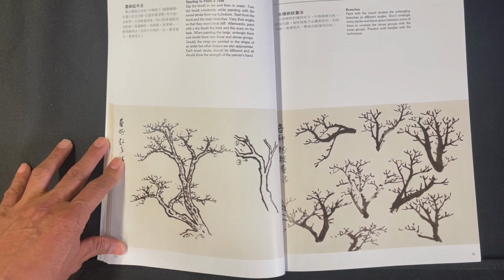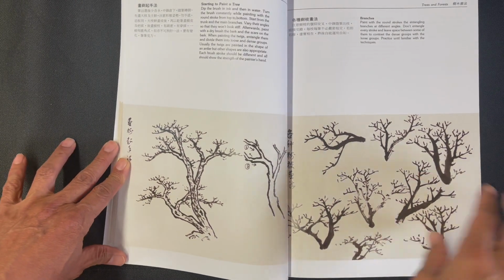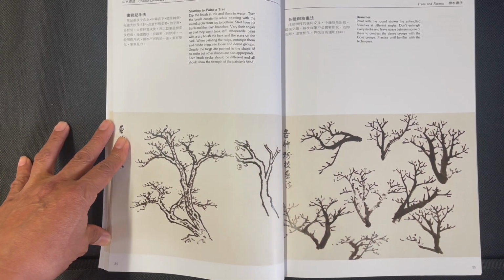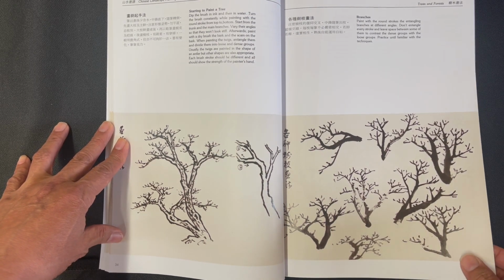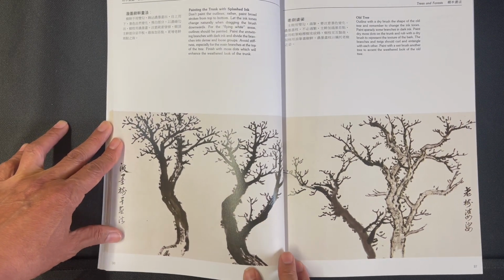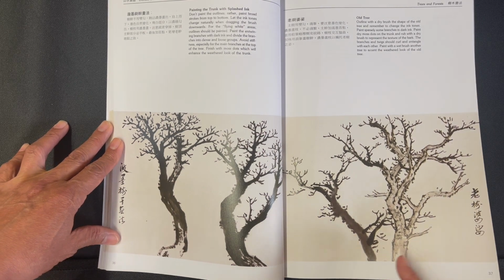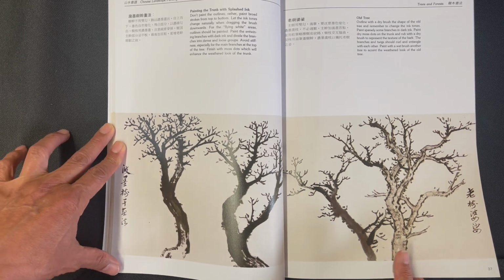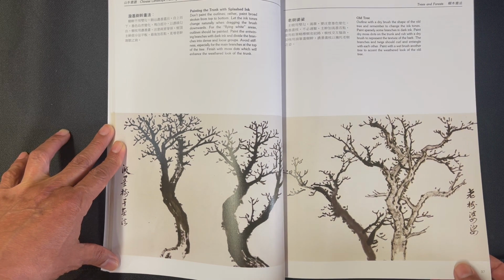Now we're getting to a section on trees. Like I said at the beginning, we have these different element breakdowns. We started with rocks and mountains, and then we moved into water a little bit, and now we have this idea of trees. Here is how to paint the trees with more of a splashed ink technique, and over here we show the difference between young and old trees.